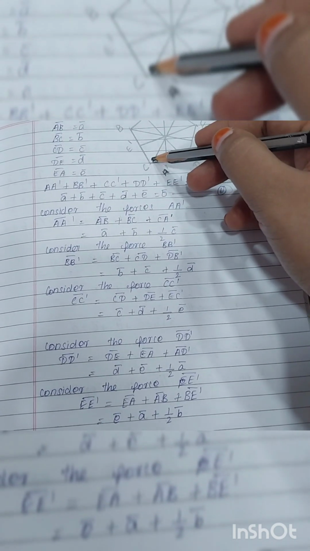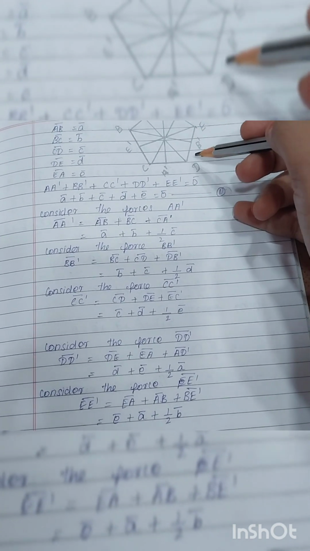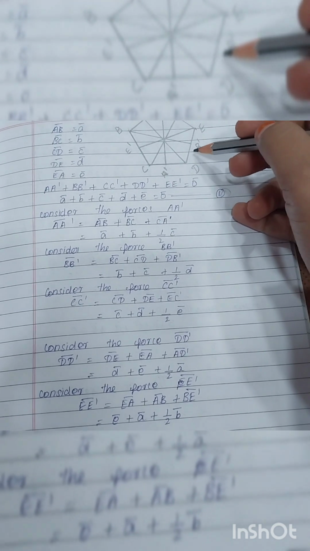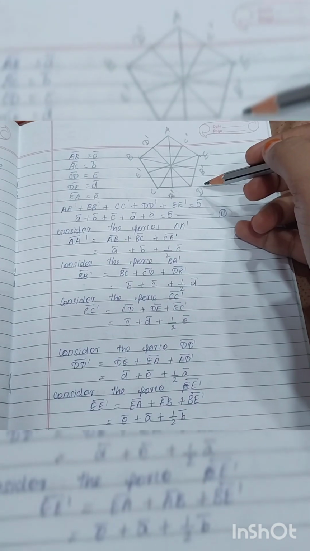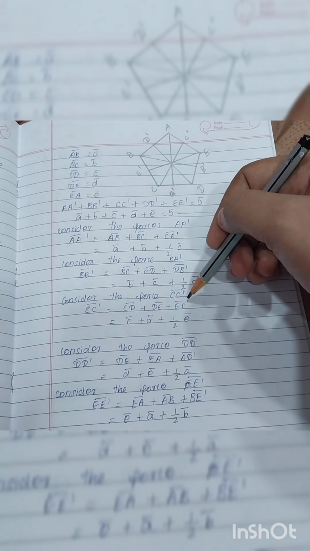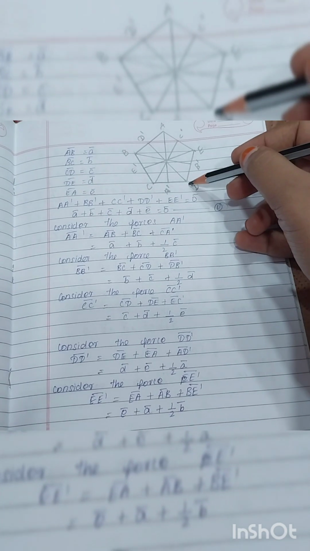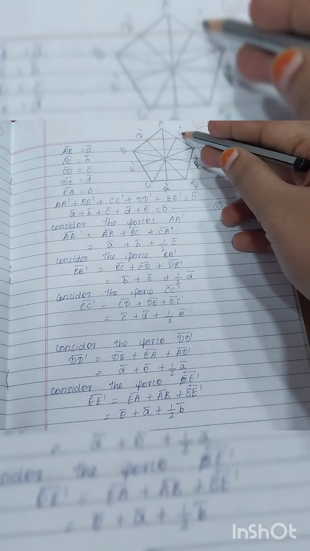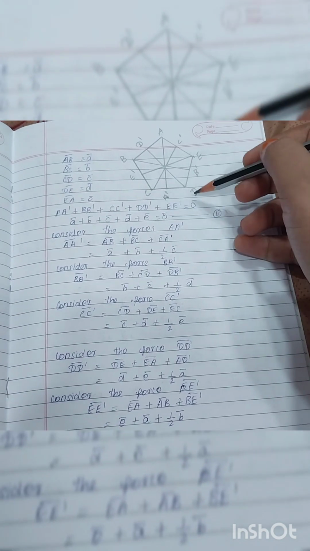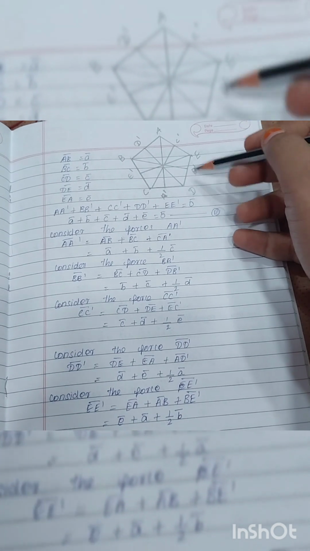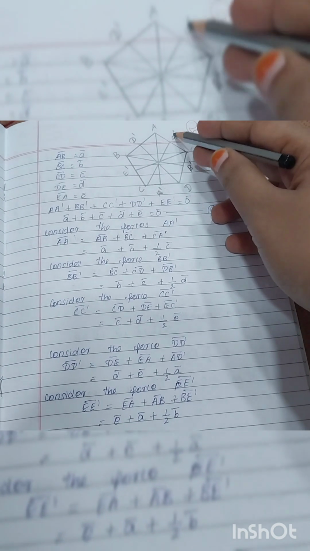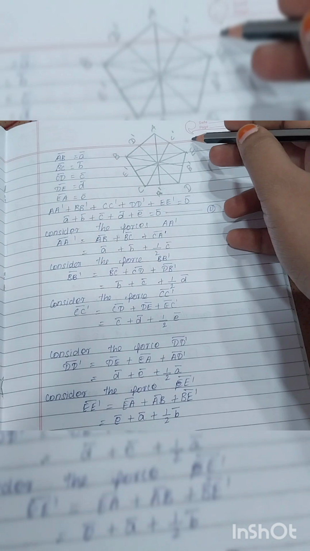BC vector is b vector, CD vector is c vector, D B dash vector is half of d vector. Then C dash vector is CD vector plus DE vector plus E C dash vector. CD vector is c vector, DE vector is d vector, E C dash vector is half of e vector.